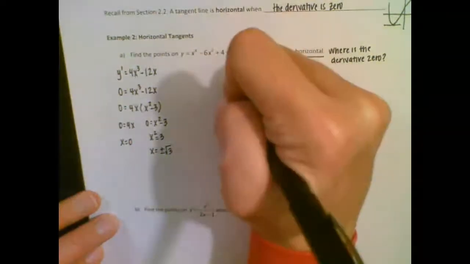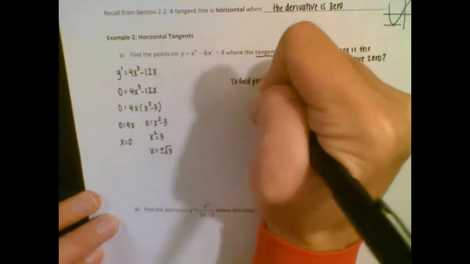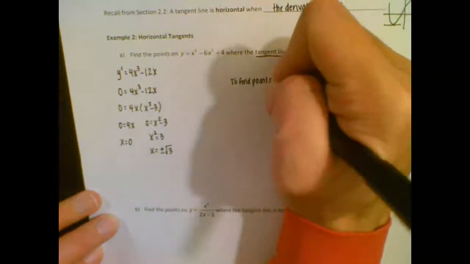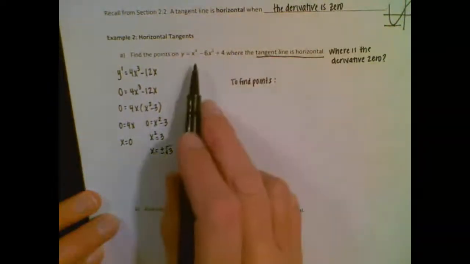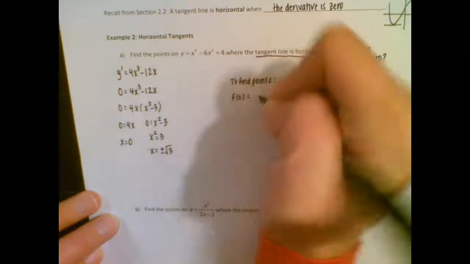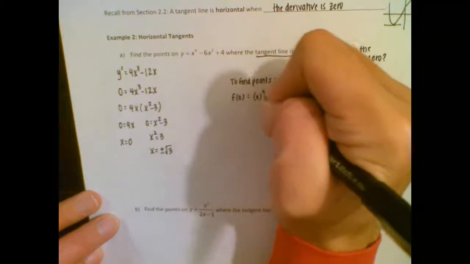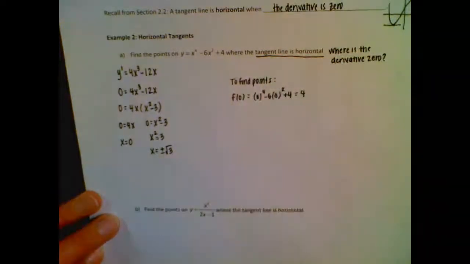So to find the points, we're going to go back up to the original f of x, or the original function here. So I'm looking to substitute in these 3 x values into the original function. So I'm going to go ahead and evaluate, well, what is f of 0? So that's going to be 0 to the 4th minus 6 times 0 squared plus 4. So that'll give me a 4 here.